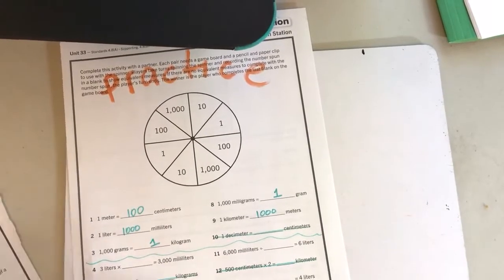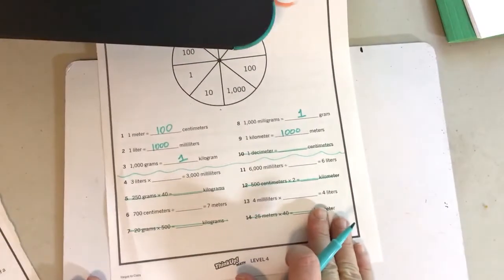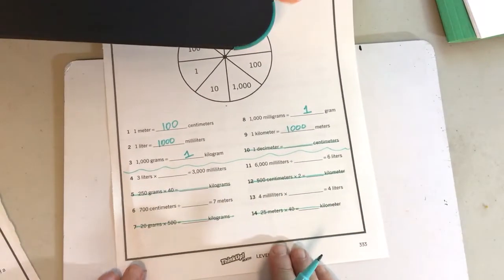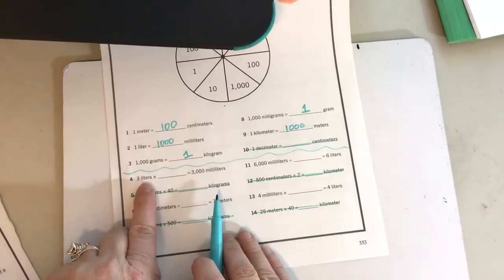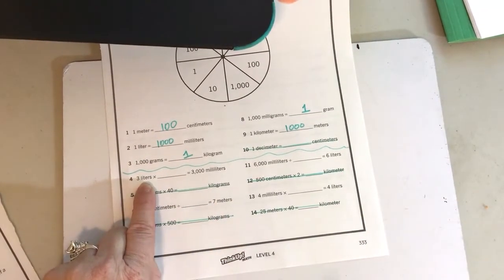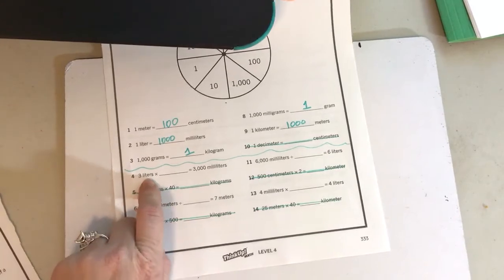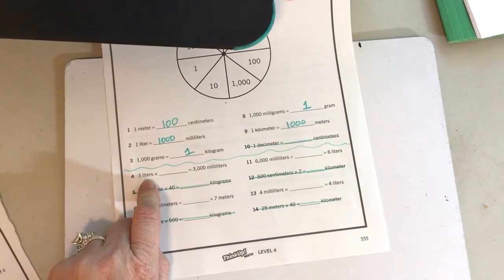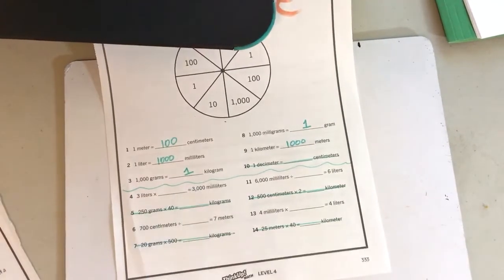All right, so something else you can practice as well is, what if you have more than one? Okay, so what if I've got 3 liters? Well, the way that I am going to think about that is, remember the tables that we were doing before we left? Let me go grab my notebook.